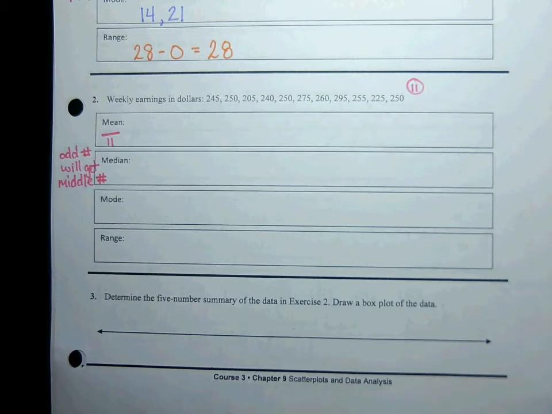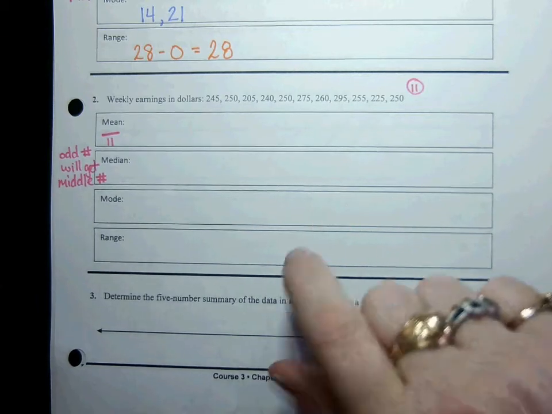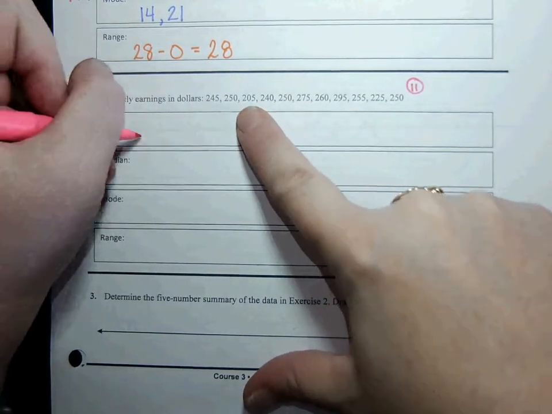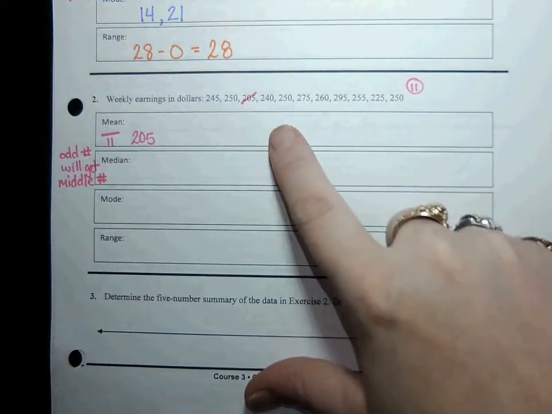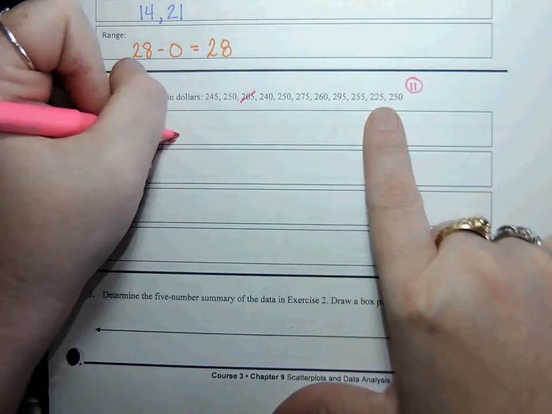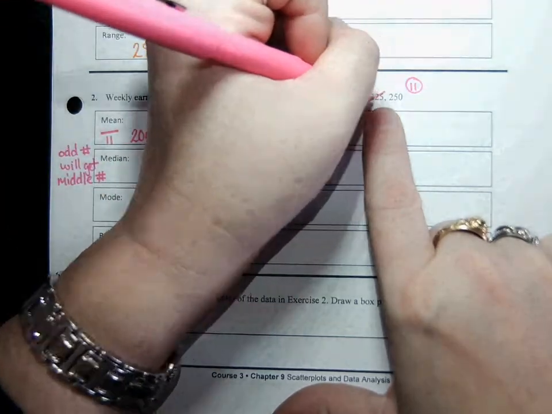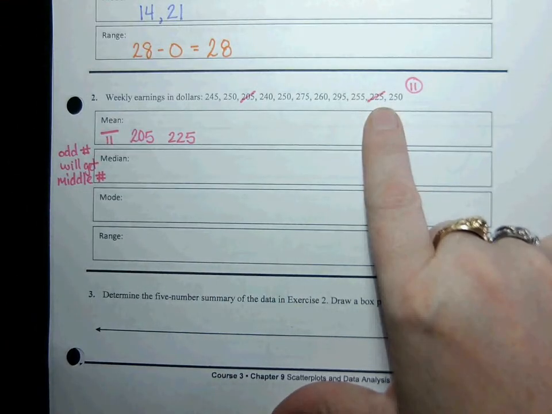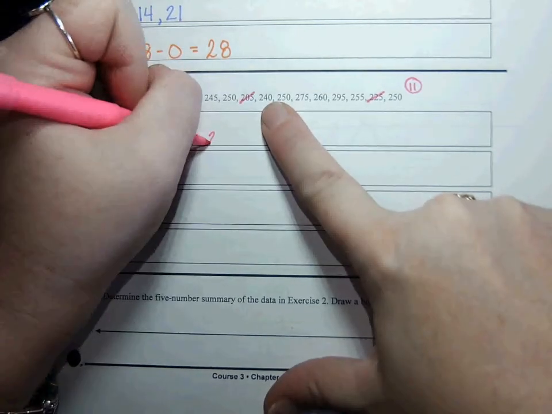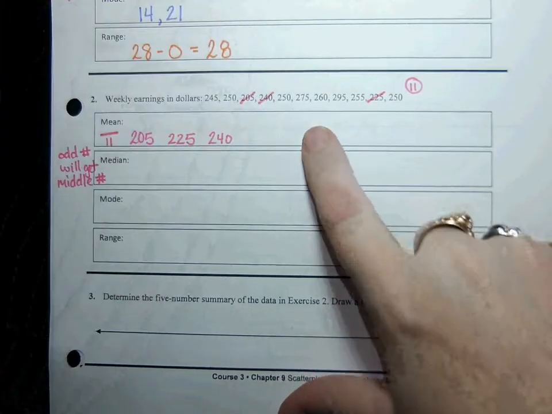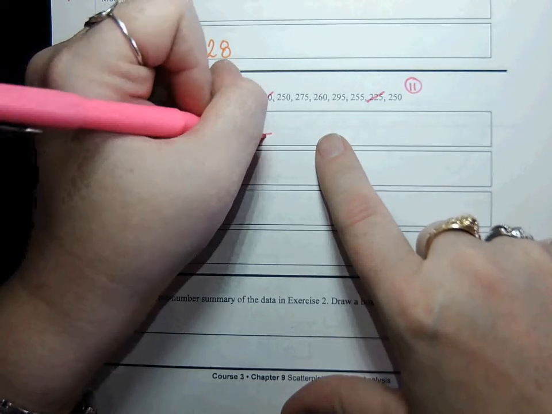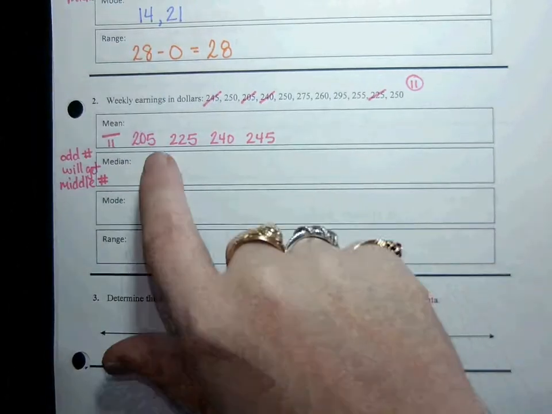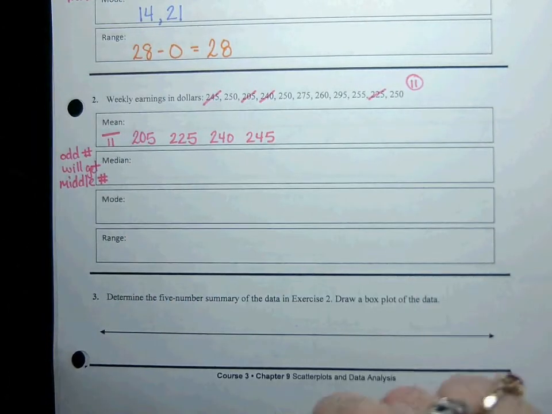Now we get to order these least to greatest. Woohoo! What's your smallest number? 205. Okay. 205. Next. 225. Next. Next. Leave yourself some space in between in case you have to squinch in a number. Okay, next.